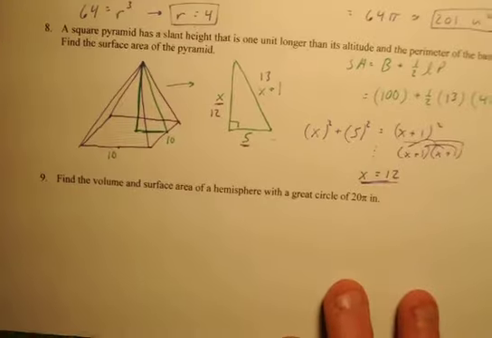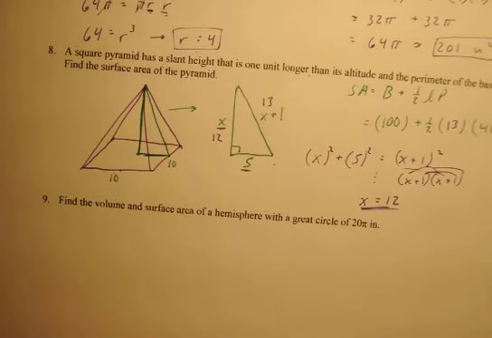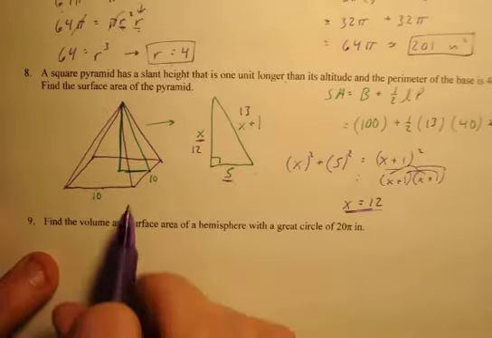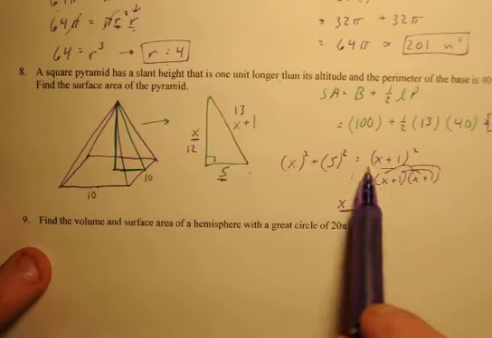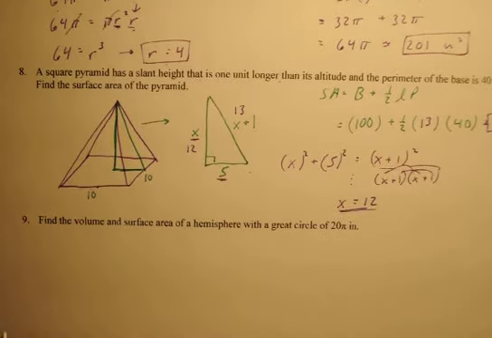Alright, so that was a tough problem. Like I said, these are hard problems. This is everything. This is surface area. It's foiling, going back to algebra. It's using area, perimeter, slant height versus height. This is a tough problem.